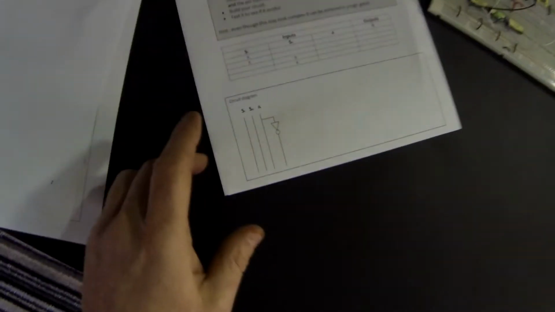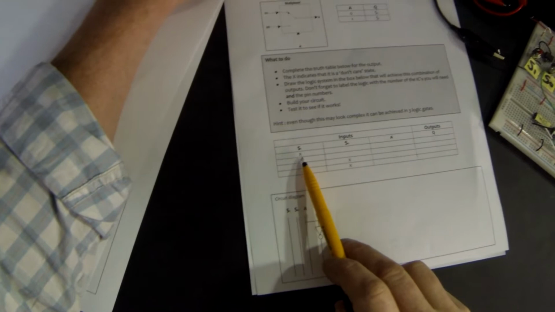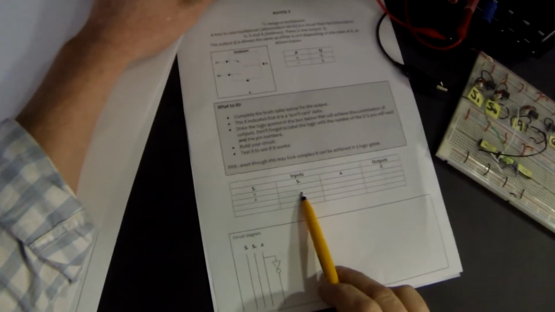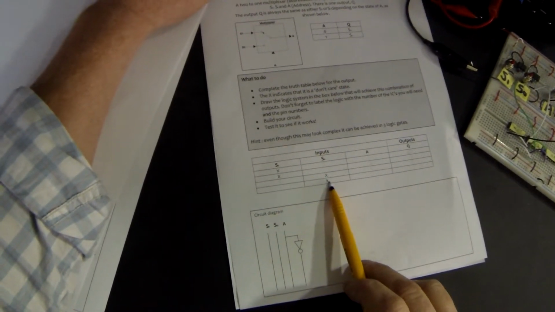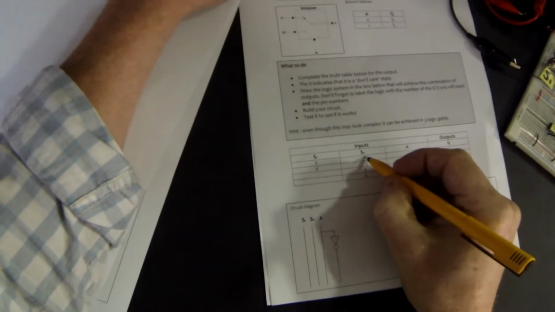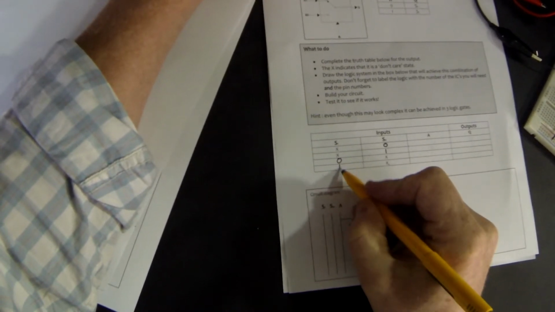So let's have a little look at our truth table now. What we've got here is our truth table, but it's a bit more complicated than before, and we've also got some don't care states, because we don't care what S1 is when we're working with S0, because it would be irrelevant. Additionally, we don't care what S0 is when we're working with S1. So S0 can either be a 0 or a 1. There are its two possibilities. Likewise, S1 can be a 0 or a 1.